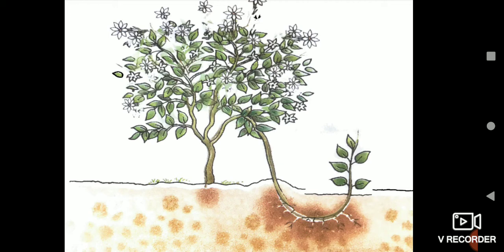Okay, now reproduction from roots. Roots of some plants, such as sweet potato, carrot, turnip and radish, not only store food, but they also produce new plants. They are known as tuberous roots.